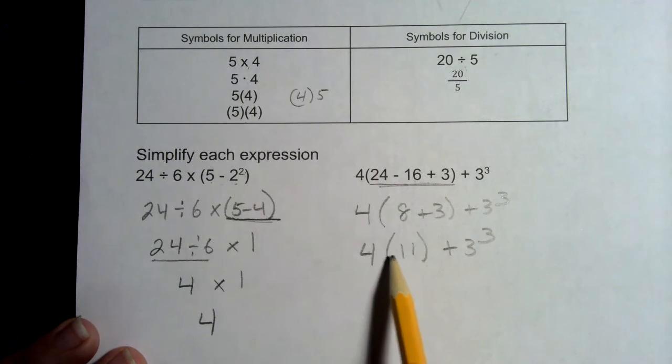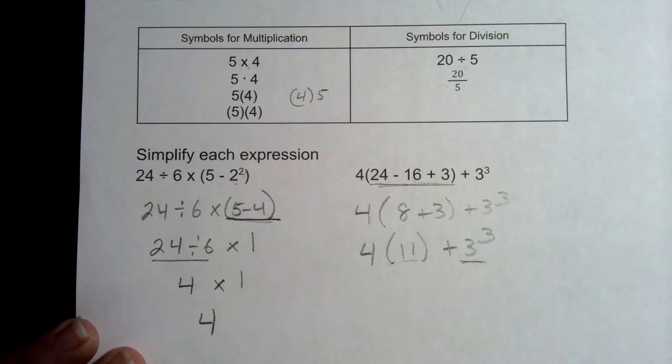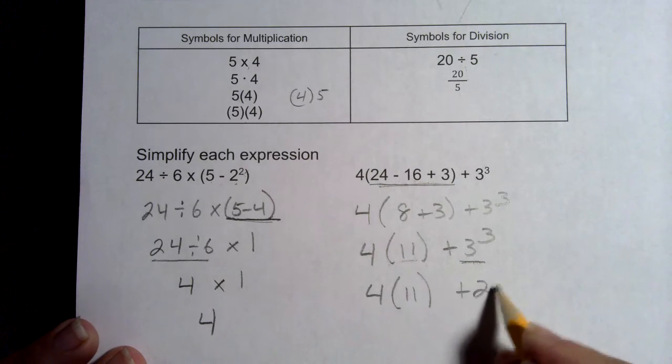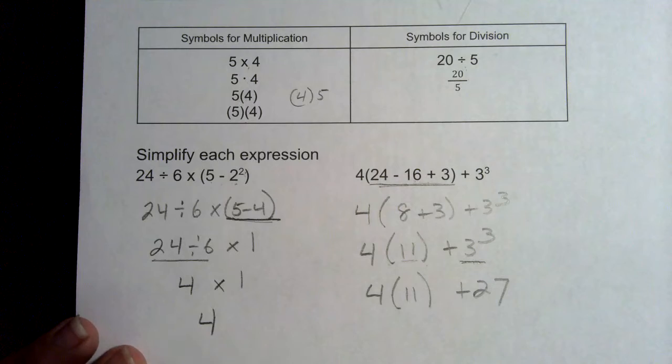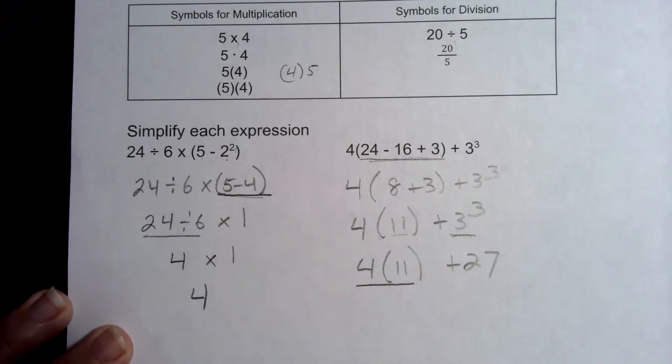Now, yes, there's parentheses here, but remember, this number is already simplified. So now I go on to my next step, which is to do my exponents. 3 to the third power means 3 times 3 times 3, which is 27. 4 times 11 plus 27. Now I go on. I have no parentheses. I have no exponents. I now have multiplication or division from left to right. I have my multiplication. 4 times 11 is 44 plus 27. And then you just finish off the problem with addition. That would be 71.